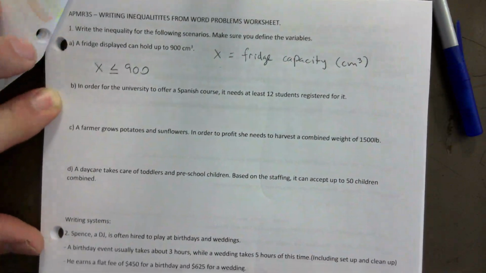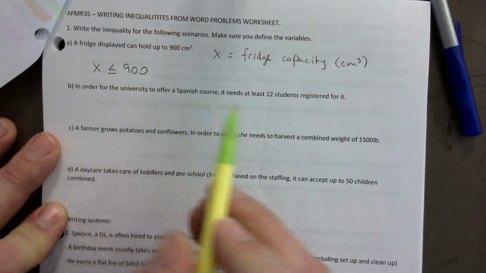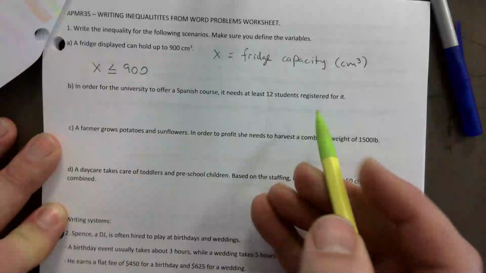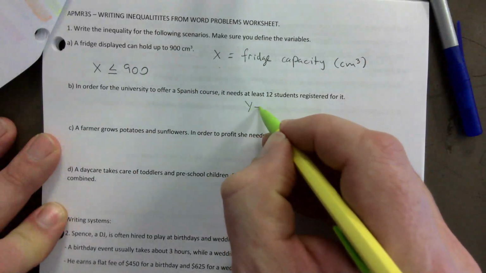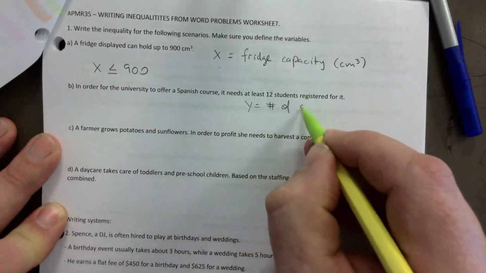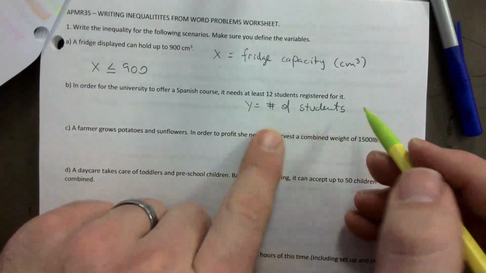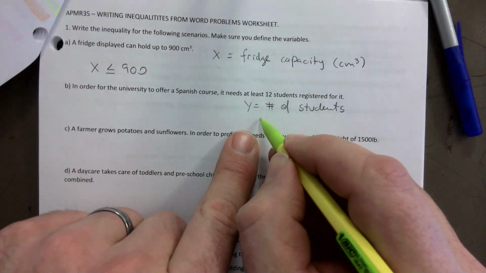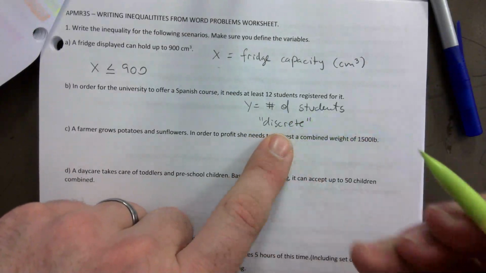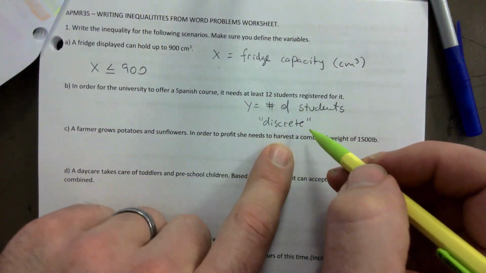Let's try one more. In order for the university to offer a Spanish course, it needs at least 12 students registered for it. So what I'm going to do here is I'm going to let y be number of students. So it actually gives it away. What kind of data is this? It's discrete. So let's just make an observation. Right now it's not super important to state that, but I want you to start noticing that.